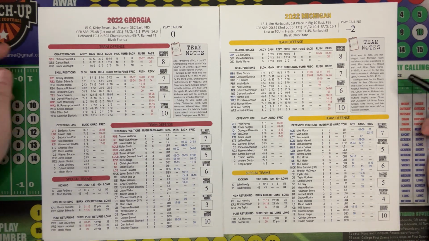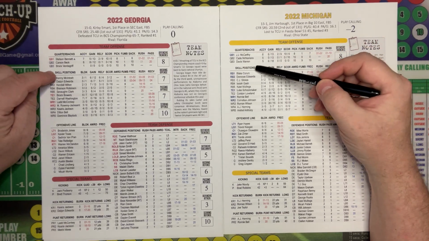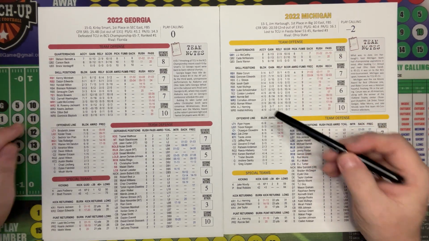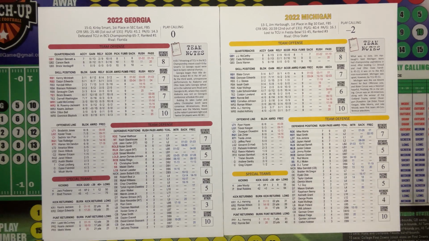Now, the teams are split up by quarterbacks, skill positions, offensive line, kicking, kick returning, punt returning, and the defense. Everyone matters in this game. I wanted the second and third string offensive tackles to come into play at some point and to matter in the game.